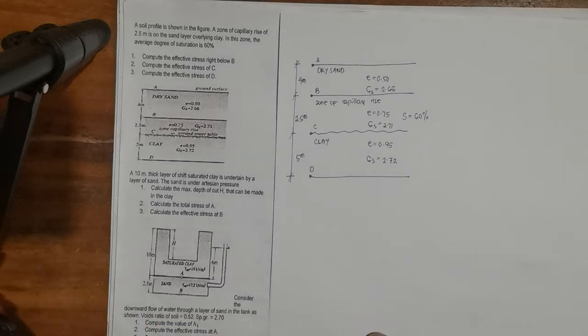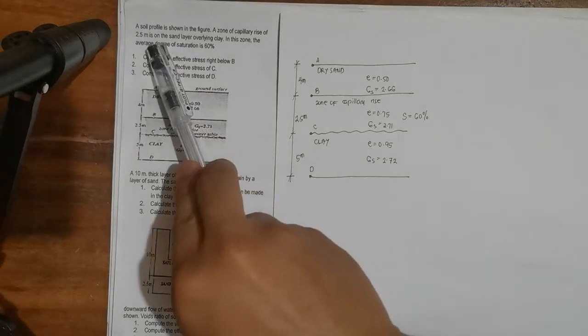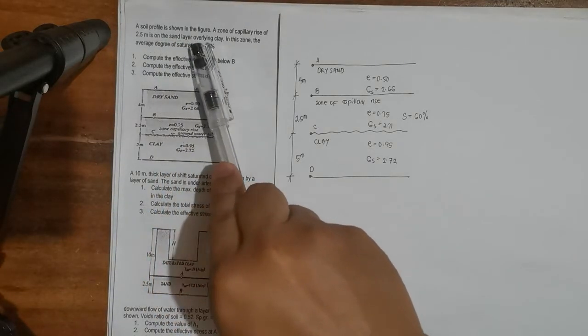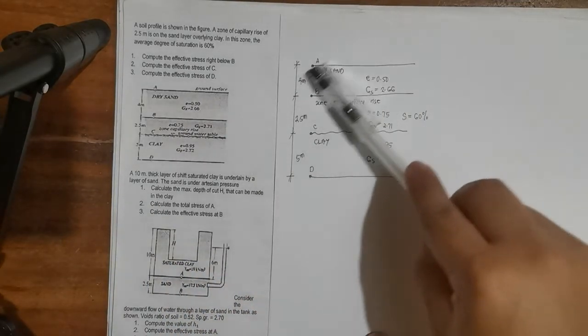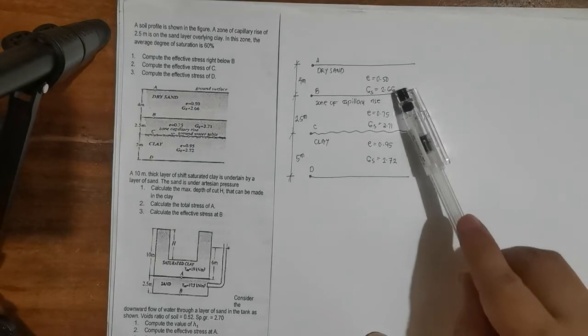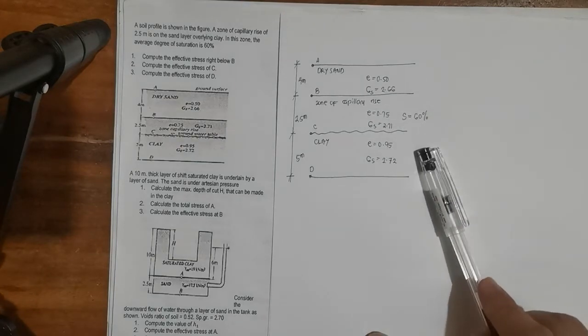Okay, magandang araw po. Let's solve another sample problem regarding effective stresses of stratified soil sample. Okay, we have here a soil profile is shown in the figure below. So, nire-draw lang po natin dito yung ating figure para mas malinaw po yung mga given parameters natin.